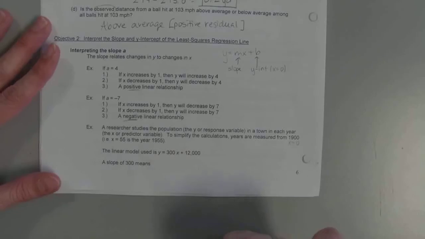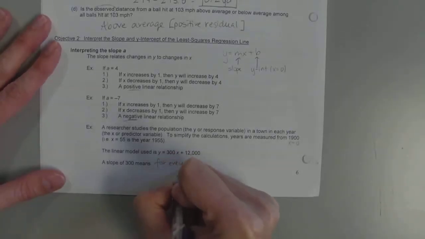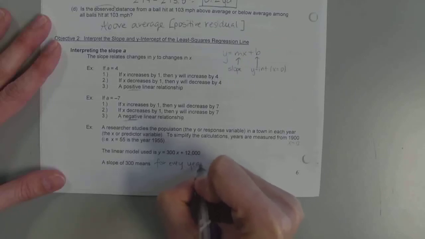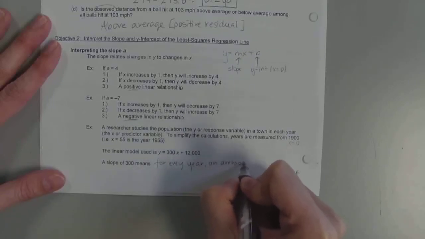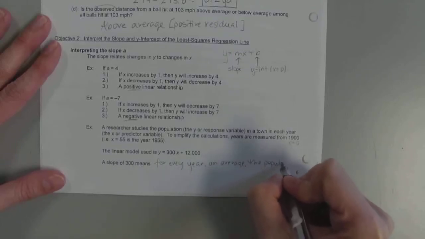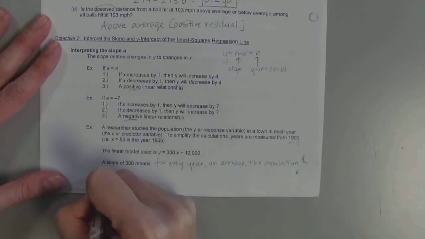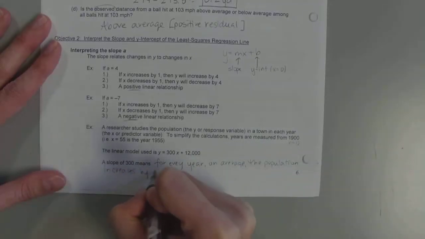So a slope of 300 means for every year on average, the population increases by 300.